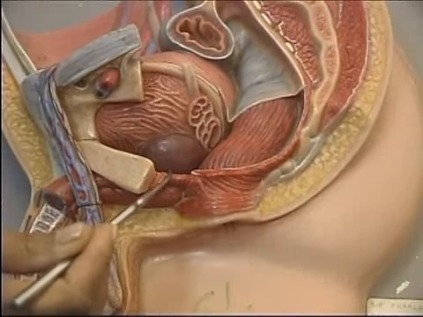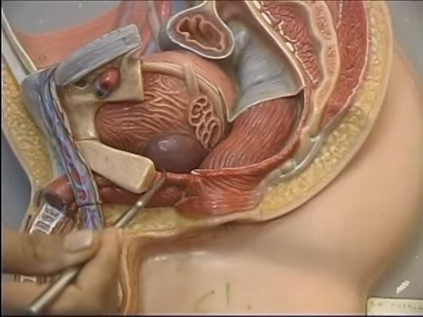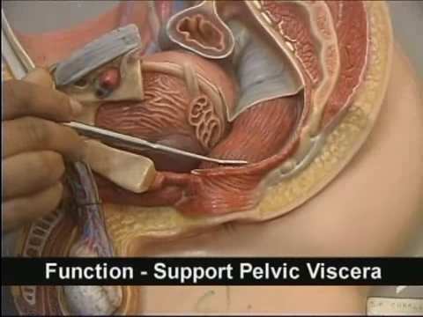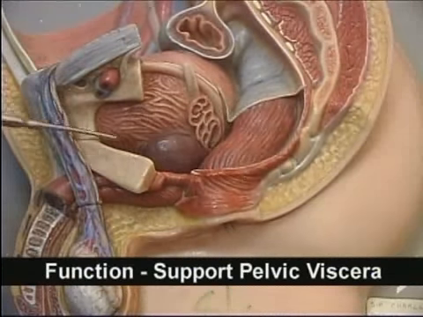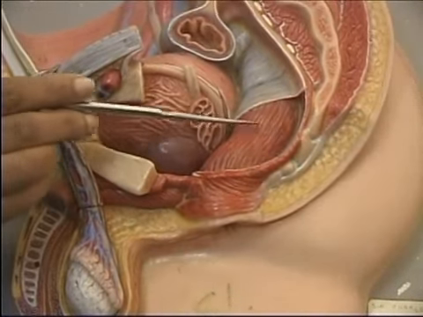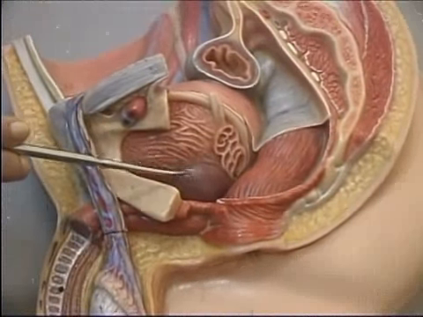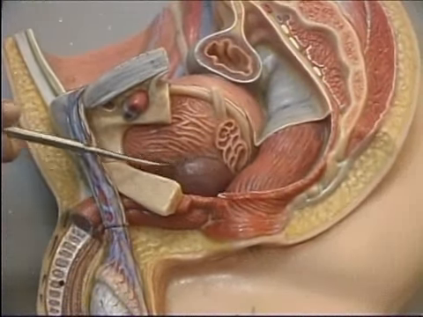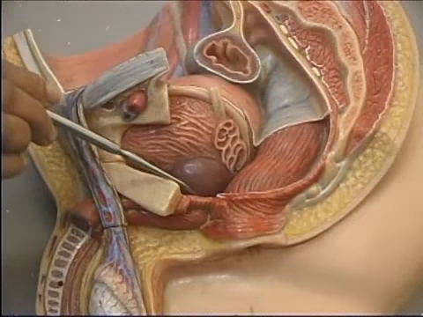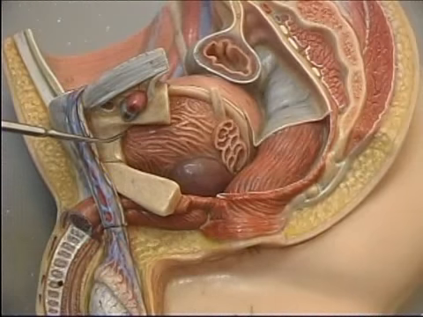It is almost like a hammock which closes the pelvic outlet and supports all the viscera inside the pelvic cavity. This is a male hemisection, and here we can see the rectum on the posterior aspect and the prostate, which is sitting onto the pelvic floor. Above that, there is the urinary bladder.